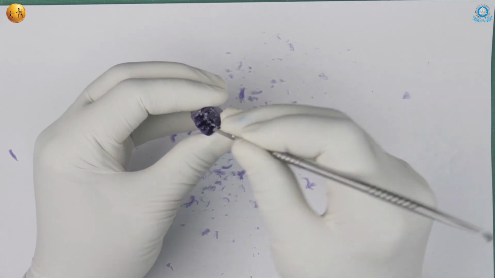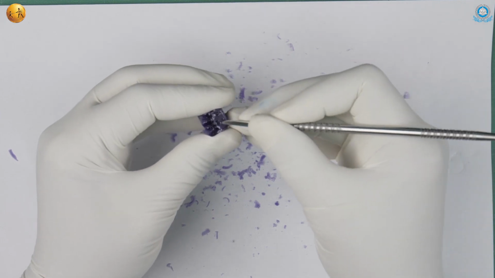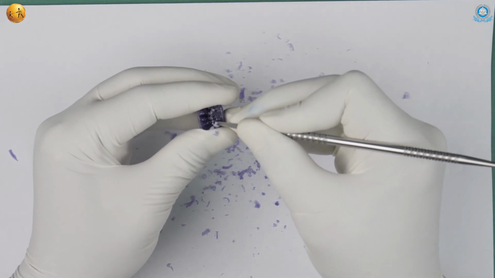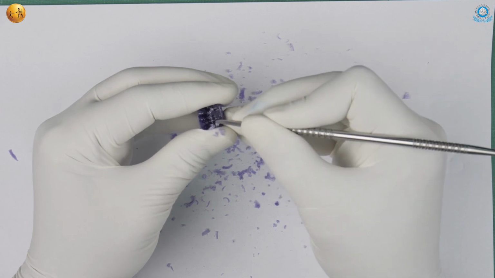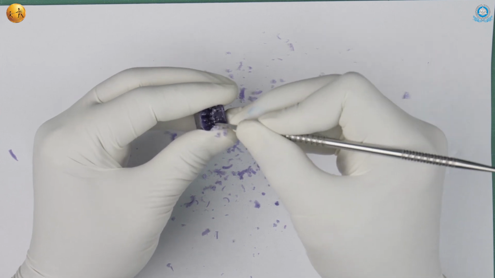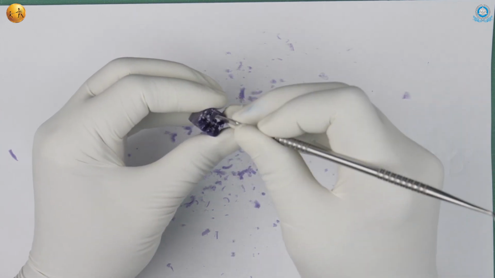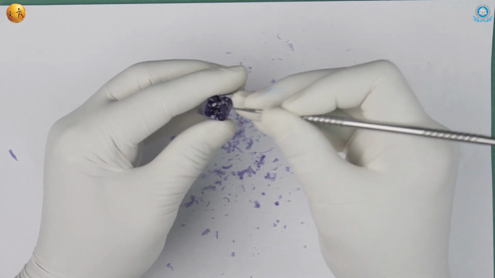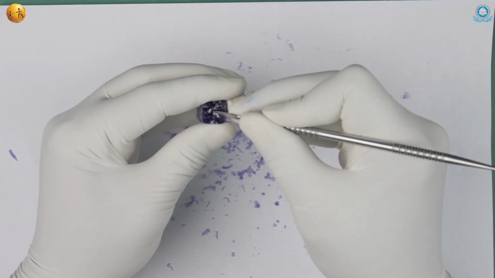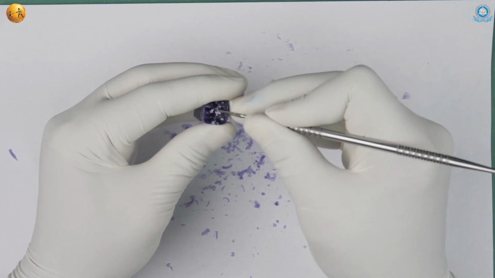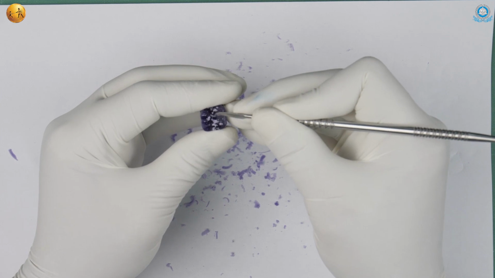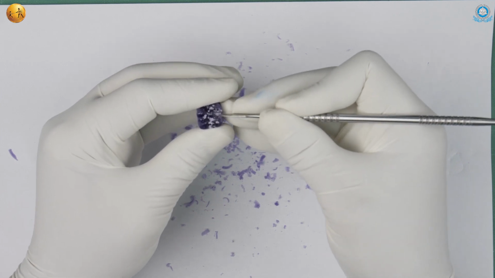Don't extend this groove more on the palatal cusp, because otherwise you will divide this cusp into two cusps. Okay, so don't do that. It has to be only one. Now it's on the oblique ridge and the other side it is into the cigar groove.